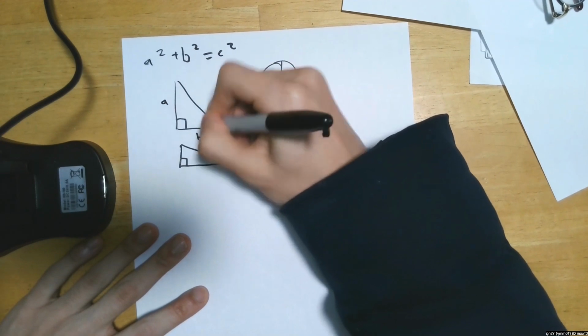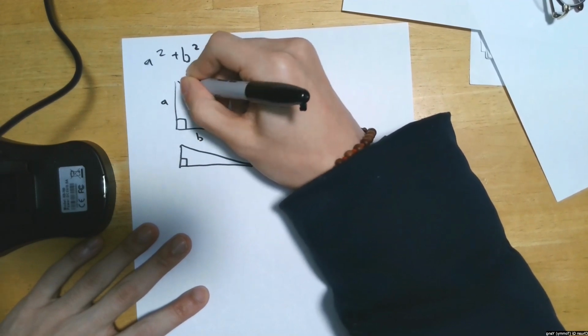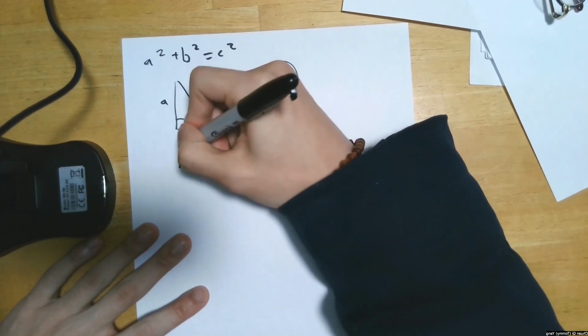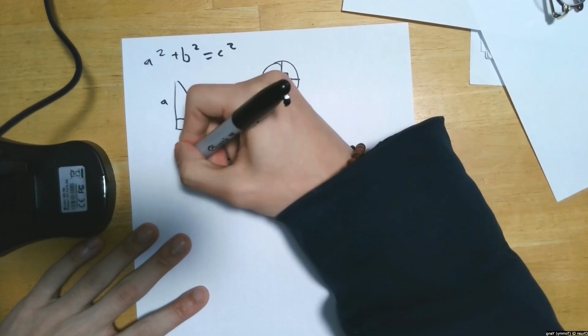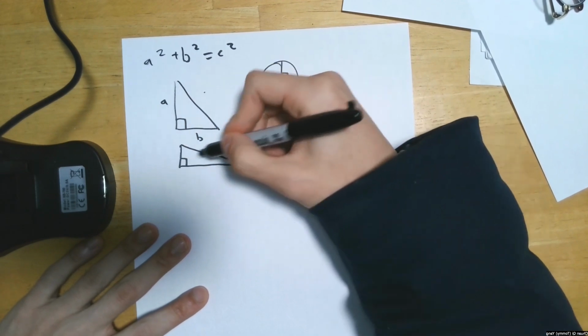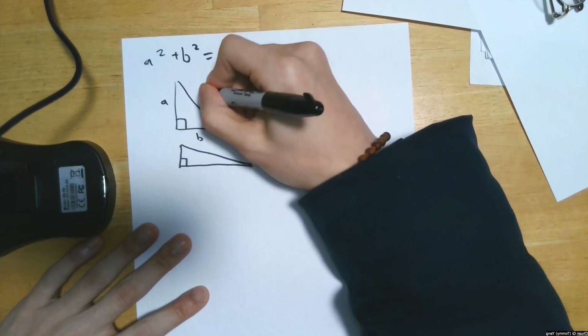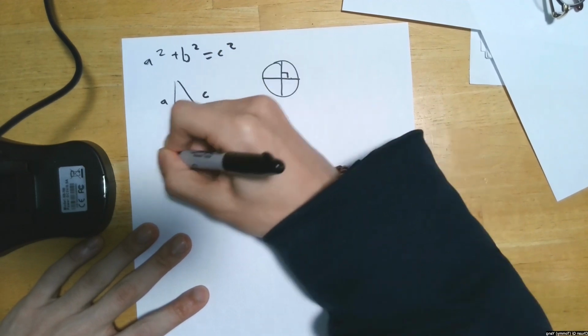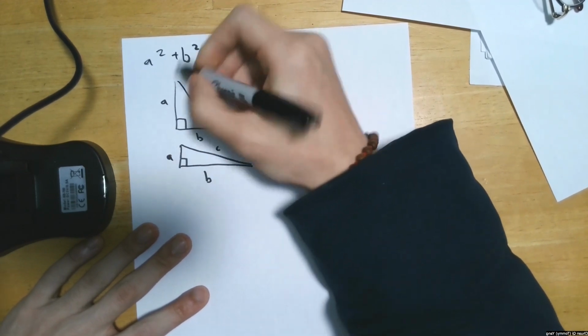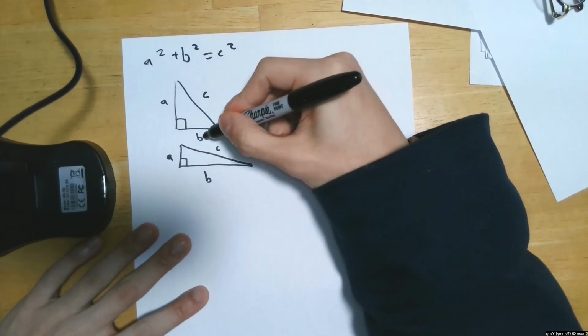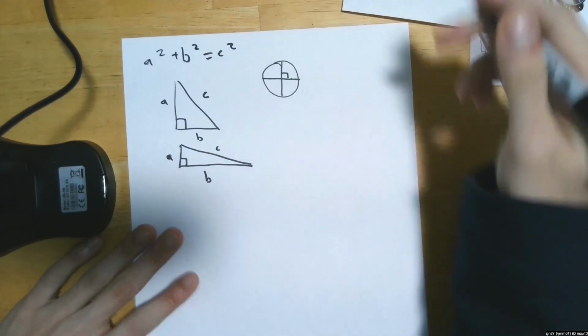The point is that the Pythagorean theorem expresses that if this side here is A, let's call this side here B, and the longest side that connects these two, which is on the opposite side of this 90-degree angle, is called C. This is also called the hypotenuse. The point is that a squared plus b squared of these two lengths will always equal c squared.